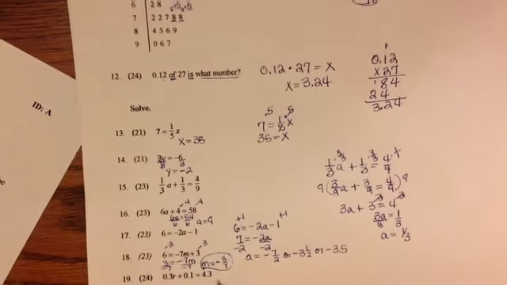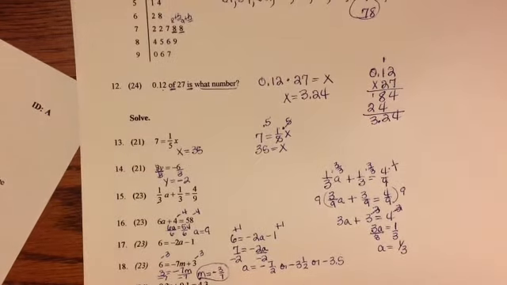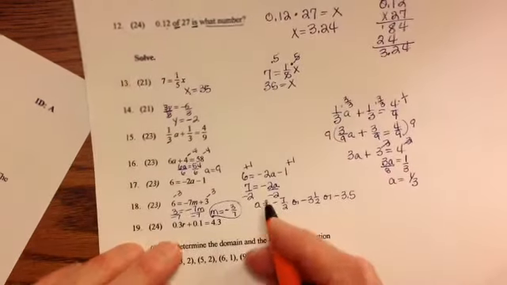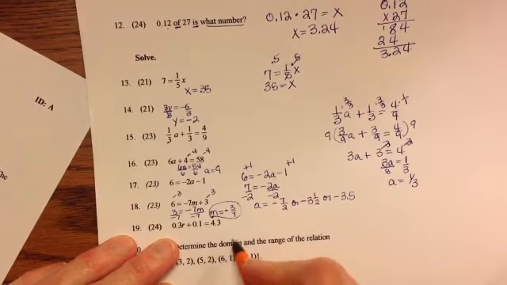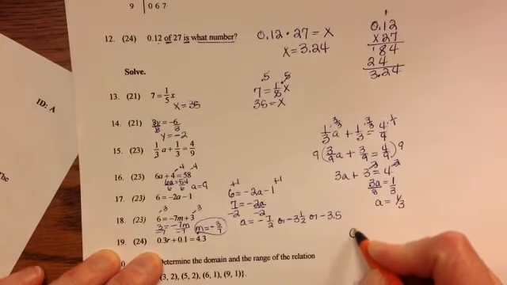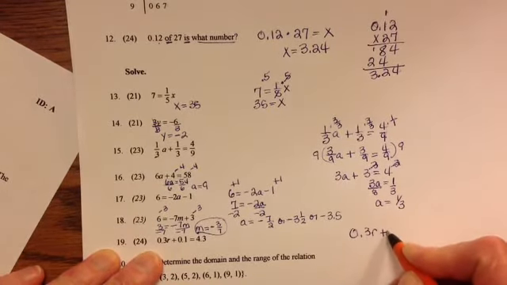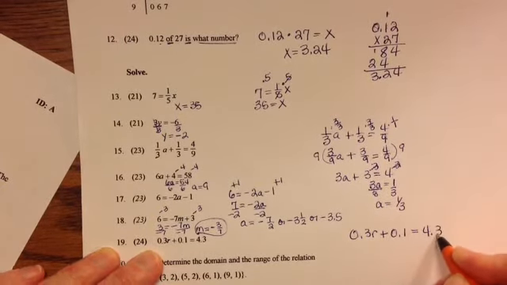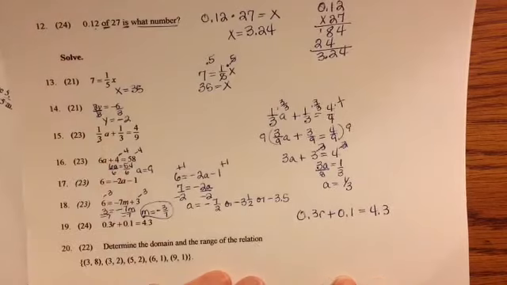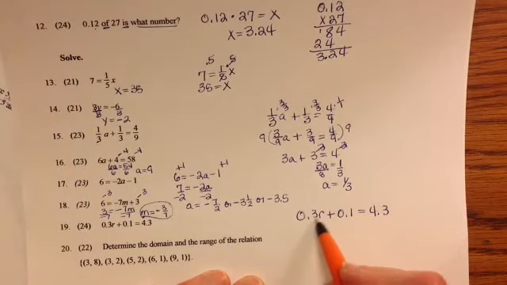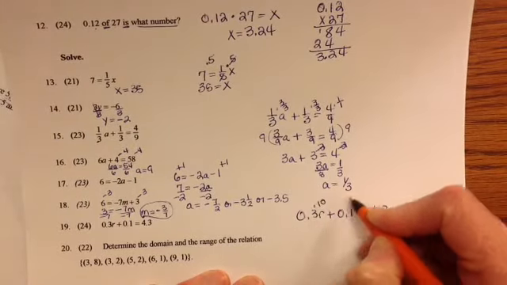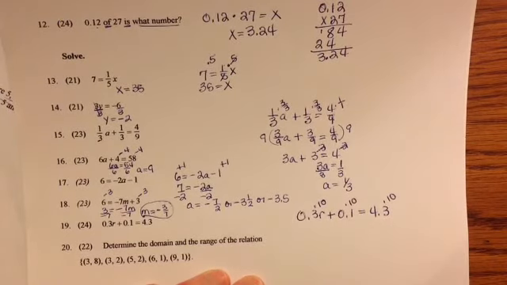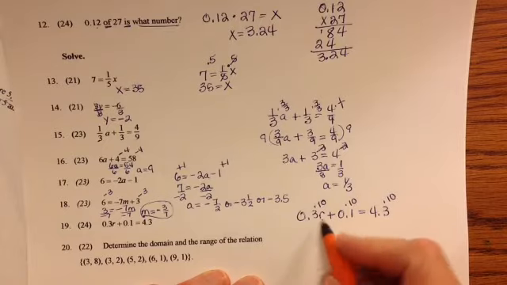Number 19, I'm going to work it as we did in lesson 24. I'm going to get rid of the decimals. You can solve it with the decimals. It's just about as easy. So I'm going to come over here and do 0.3r plus 0.1 is equal to 4.3, or 4 3/10. Notice each one of them has tenths, tenths, tenths on it, so I'm going to multiply everything by 10 to get rid of my decimals. Now that's an option. Doesn't have to be worked that way, but it's just a little simpler.